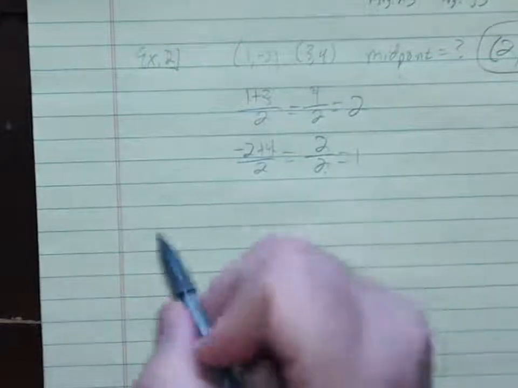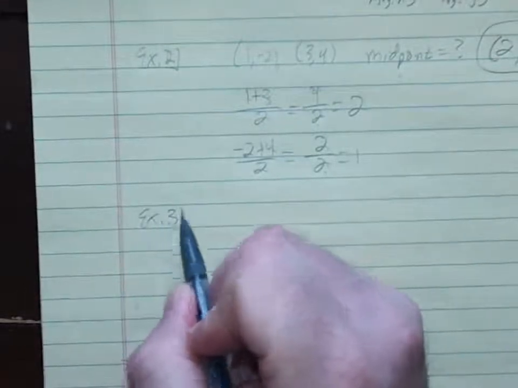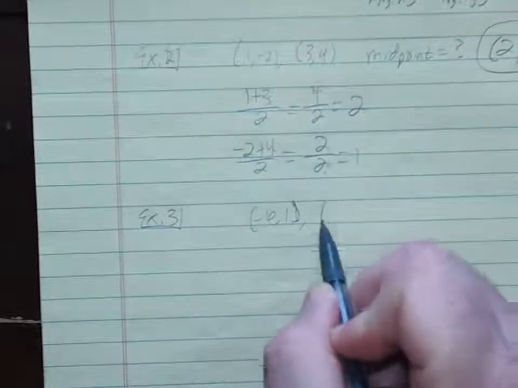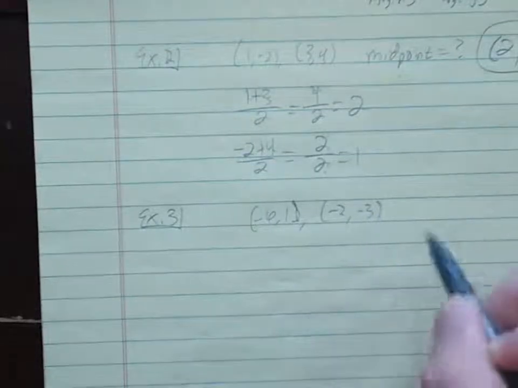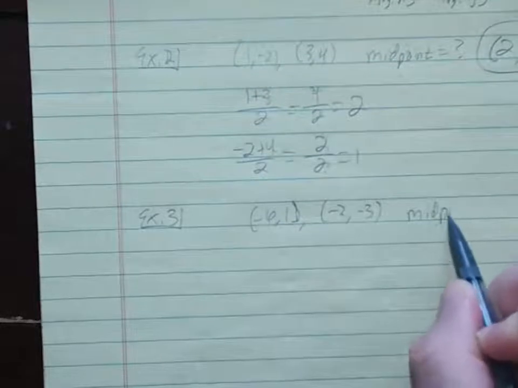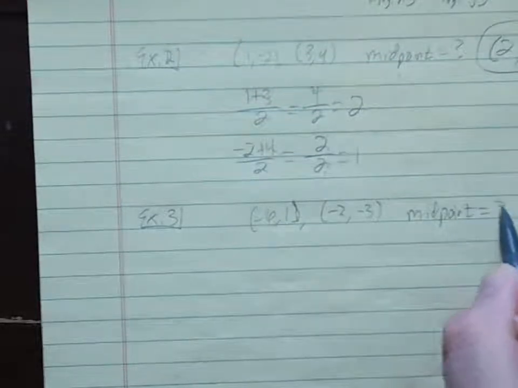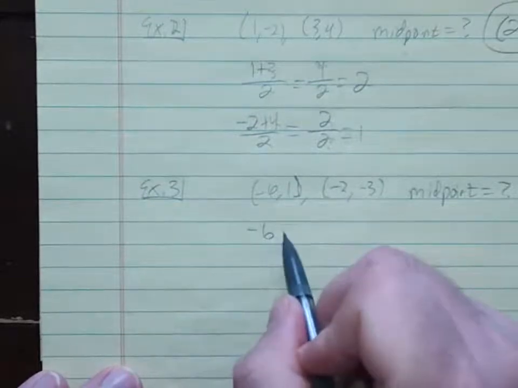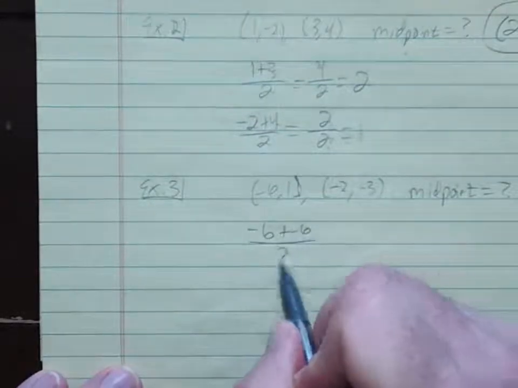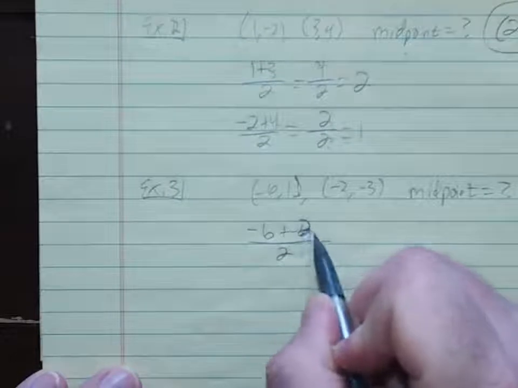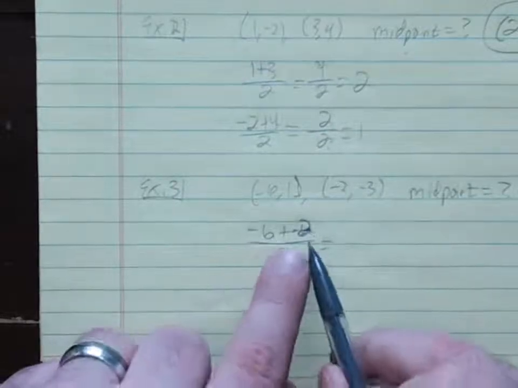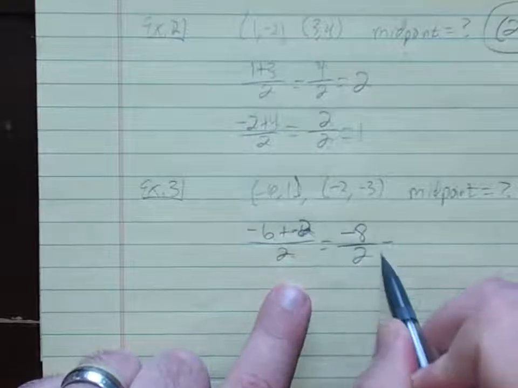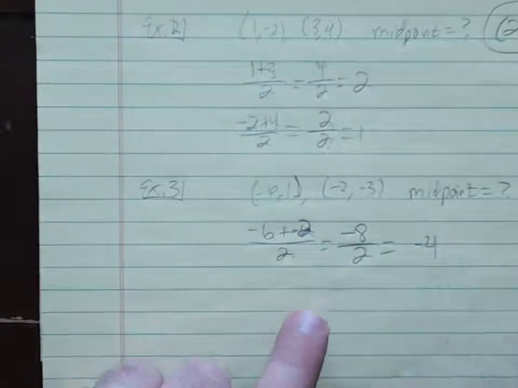Let me give you another example, and then I'm going to make it more difficult because I'm a lying liar. Let's say I give you negative 6, 1 and negative 2, negative 3. And I want to know what's the midpoint. Again, average the x's, right? So negative 6 plus negative 2 over 2. Negative 6 plus negative 2 is negative 8. So that'll be negative 8 over 2. Negative 8 over 2 is negative 4.